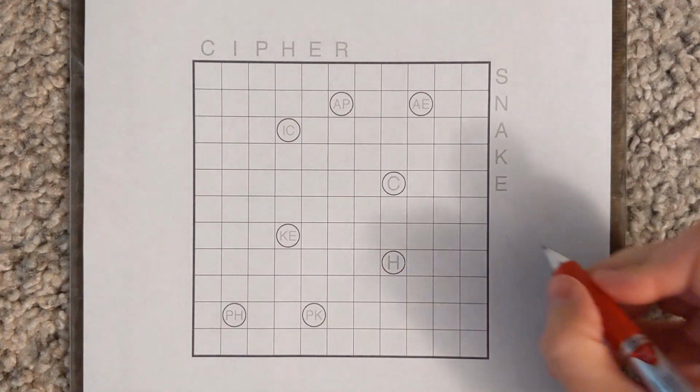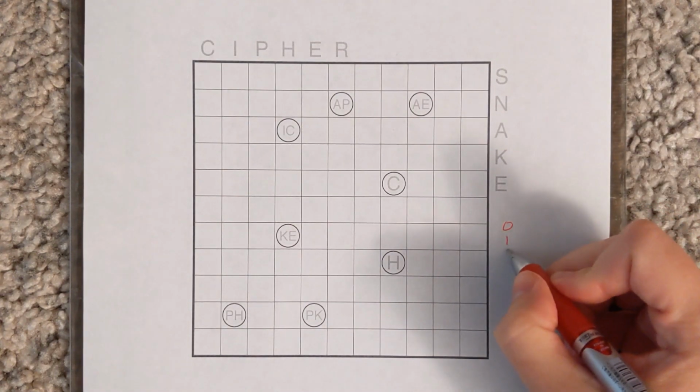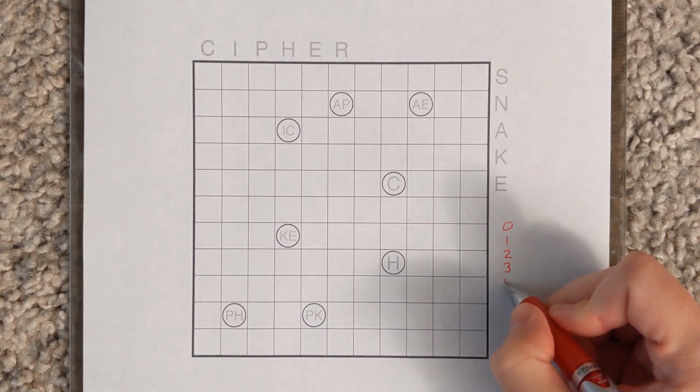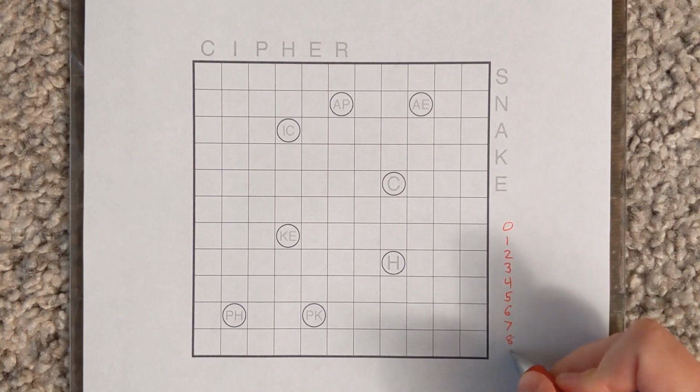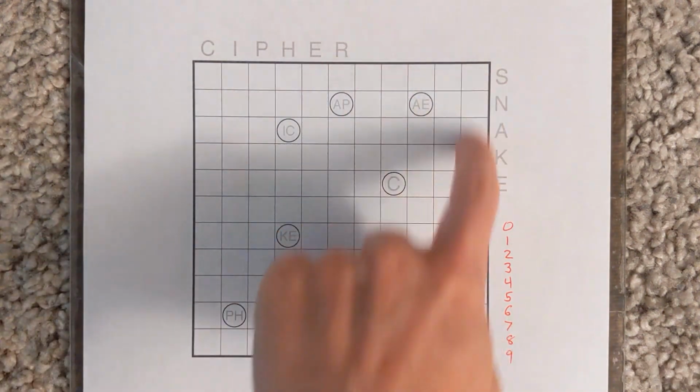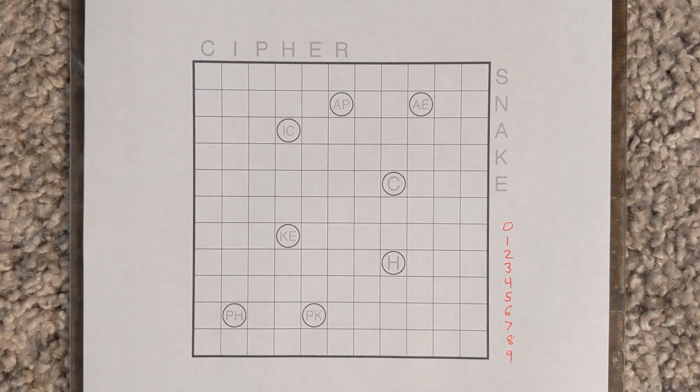So we're here to solve the Cipher Snake by Serkan. It actually has a really fun theme. You'll see the word cipher is at the top and the word snake is on the right, and so it's sort of a self-referential puzzle, and the variation style are the main clues that are visible in the grid.